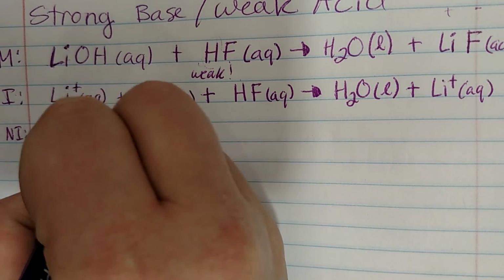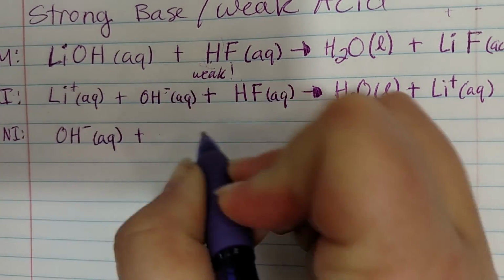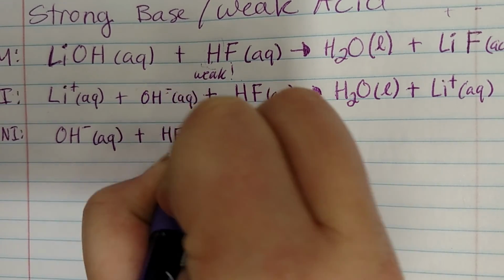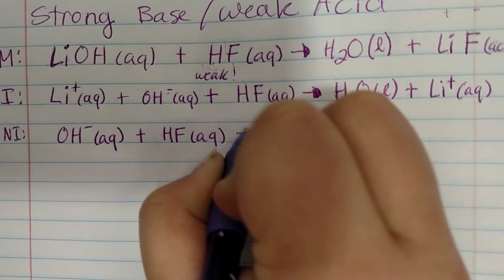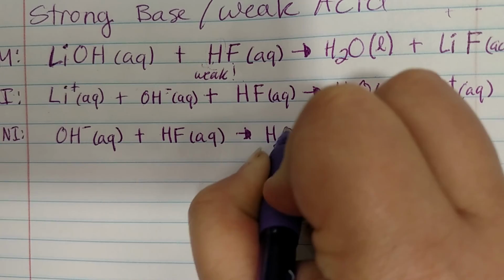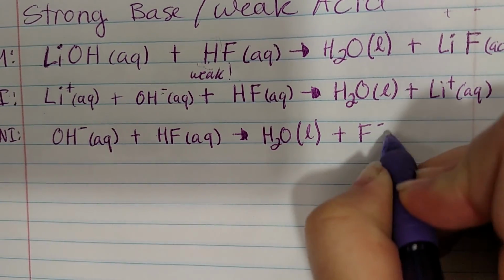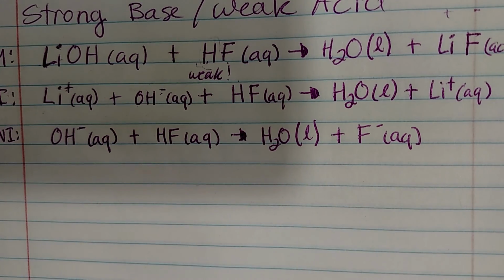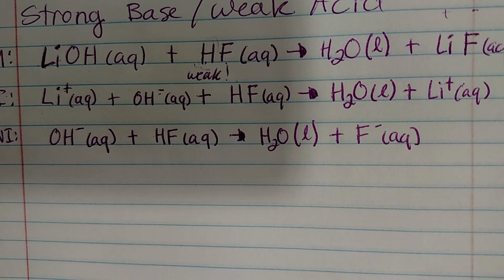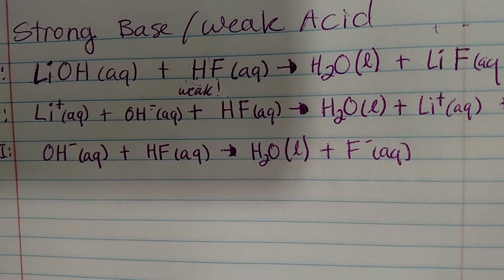So our hydroxide ion with its state of matter, our hydrofluoric acid with its state of matter, our water, liquid, and our fluoride ion. That would be our net ionic equation for this strong base and weak acid.